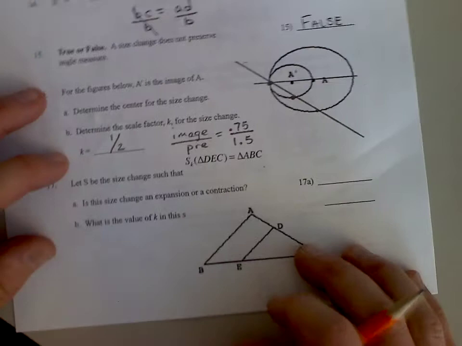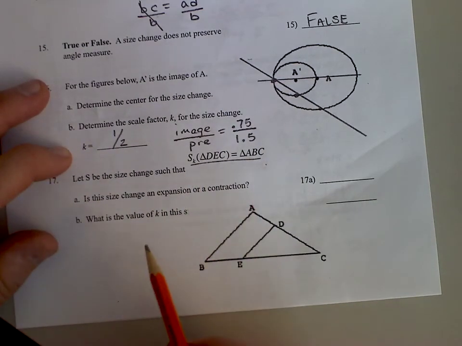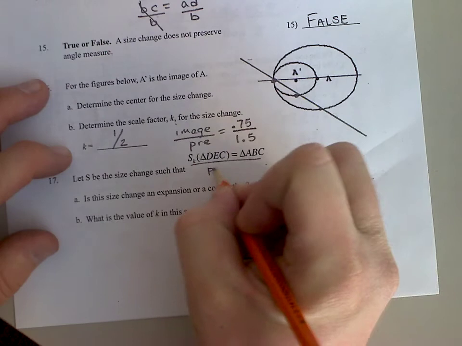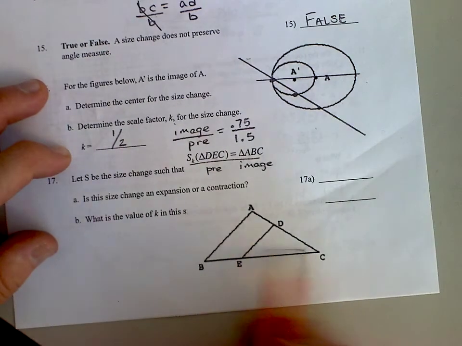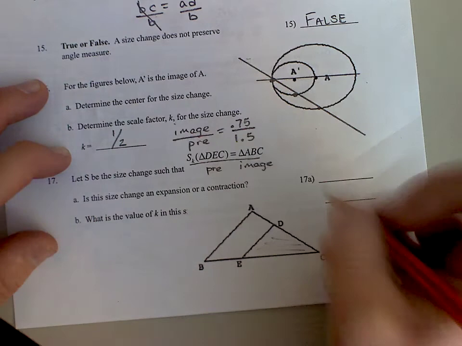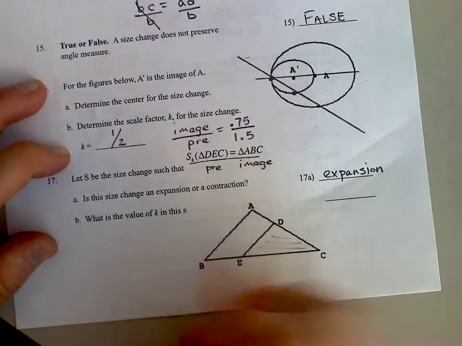Number 17, is this an expansion or a contraction? Here's your rule. Okay? So this means DEC was the pre-image, it became ABC. And if you look at it, this was where you started, it became here, it got bigger, that's an expansion. What's the value of K?